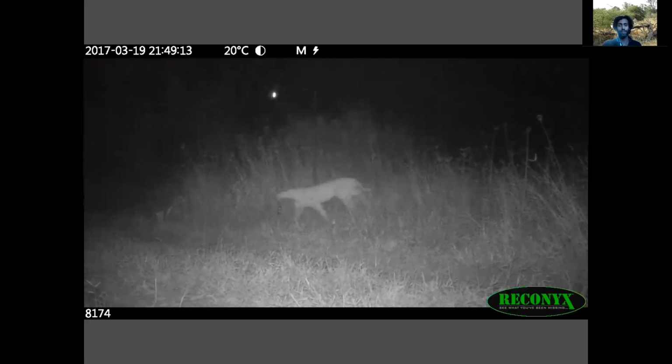And so you're unlikely to see that caracal in the daytime. You're unlikely to see that caracal if you're driving around because they're very shy. And so these camera traps are really a non-invasive way to collect information on the wildlife within a particular area.